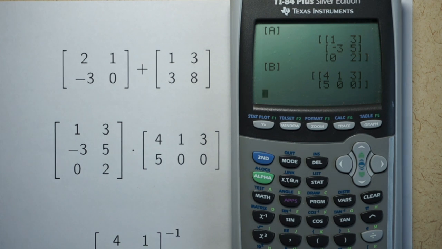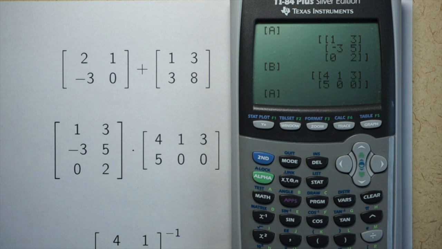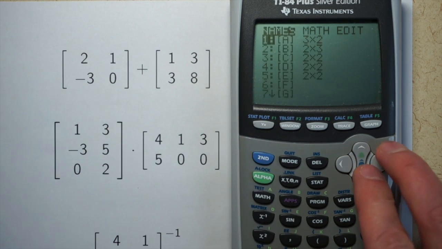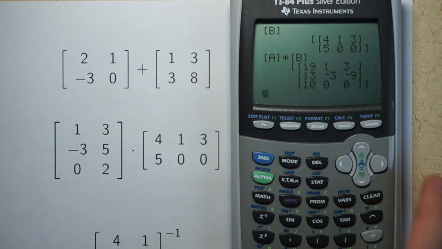So to multiply the two matrices, just like with addition, I'm going to use the standard multiplication function on the calculator. The calculator will know what I'm trying to multiply and what type of multiplication I want based on what I enter into it. So if I want A times B, I hit enter. I'll get this 3 by 3 matrix, and this will be the product of the two matrices I have here. And you'll notice it has to be 3 by 3, because the first matrix was 3 by 2, and the second one was 2 by 3.